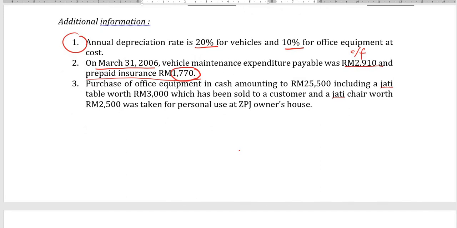Okay, additional information 3, a bit confusing. Okay, purchase of office equipment. Okay, so office equipment ni dia purchase in cash. Okay, that means this person took out 25,500, okay, to buy office equipment. Okay, so dia beli office equipment, one.